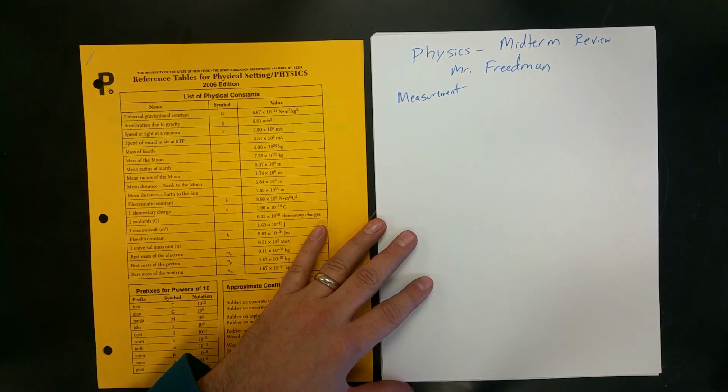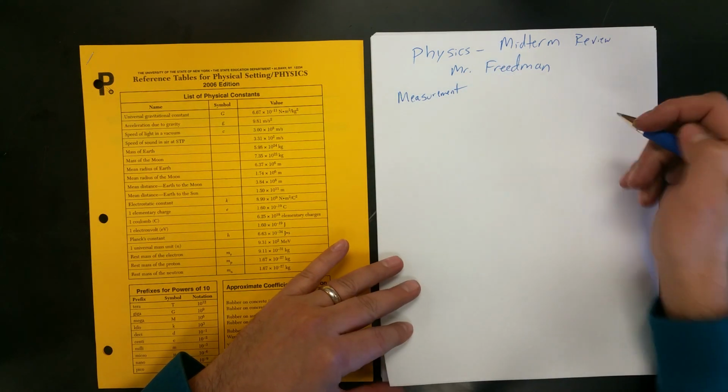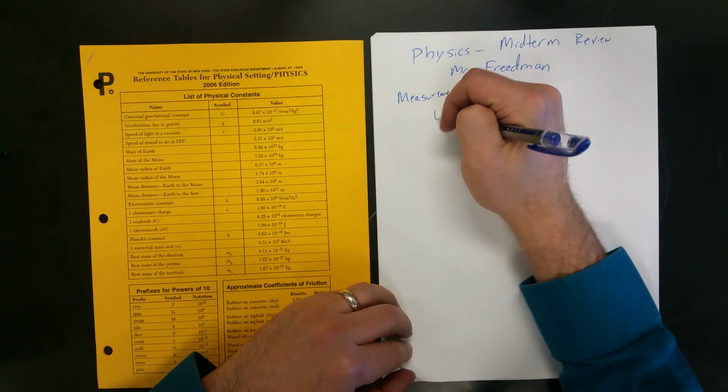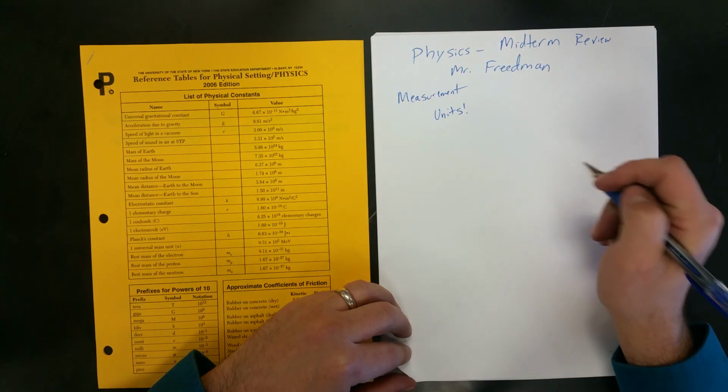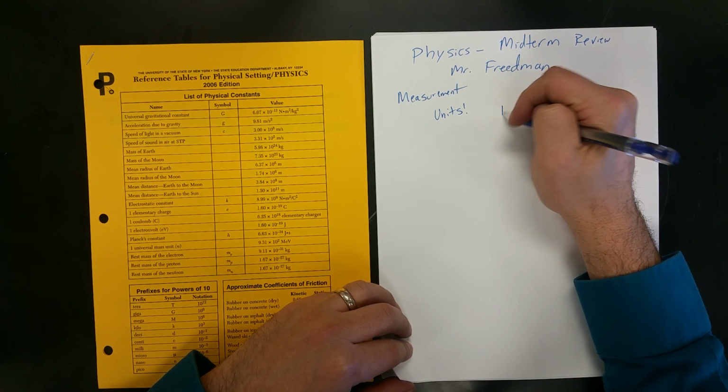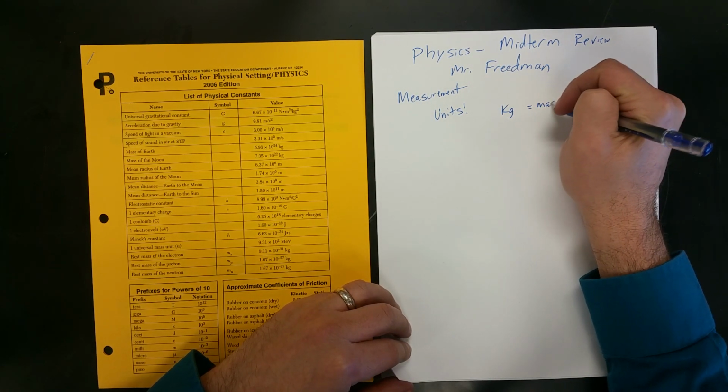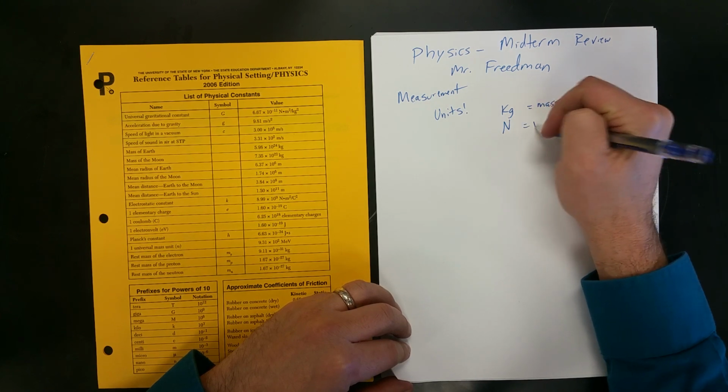We're going to start with measurement. And so there's certain things you need to know about measurement. Starting with units, really important that you need to know the units that go with different things. For example, if you see kilograms, that is mass. Newtons is going to be force.